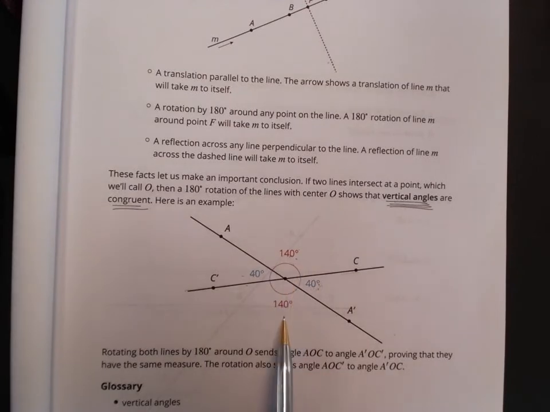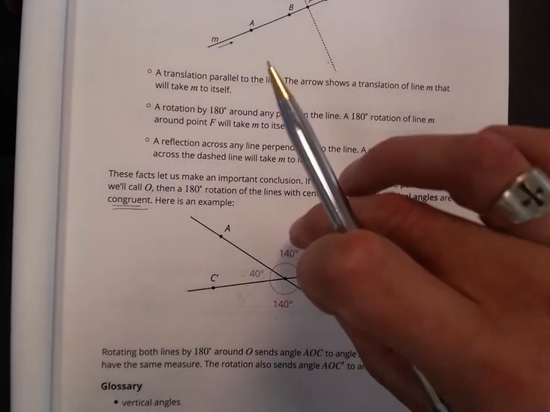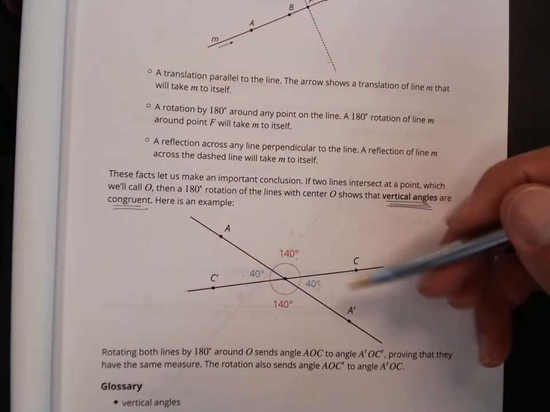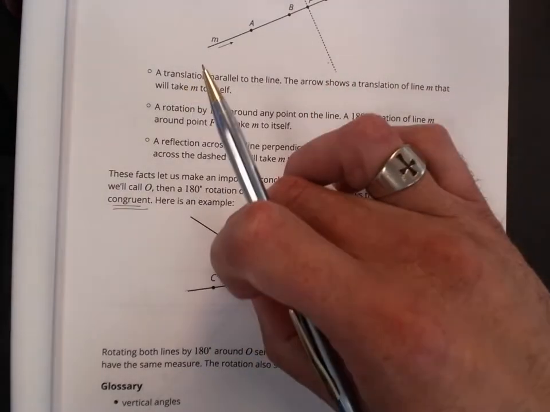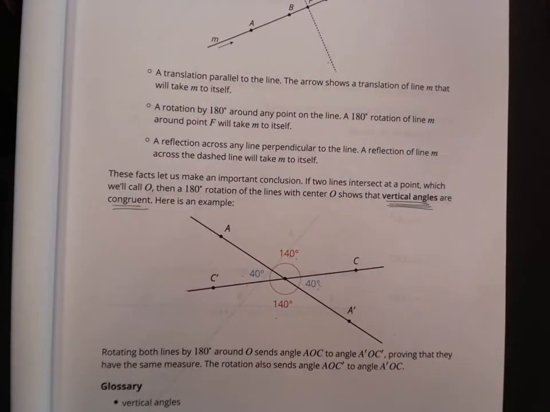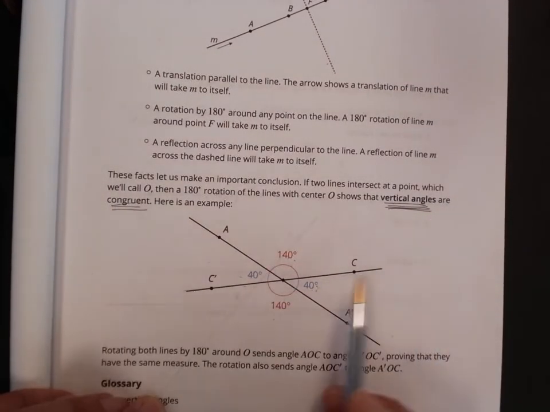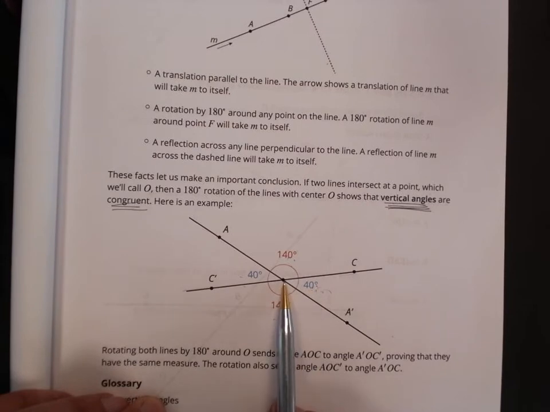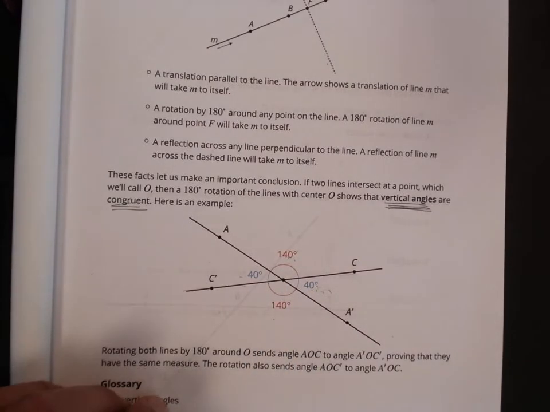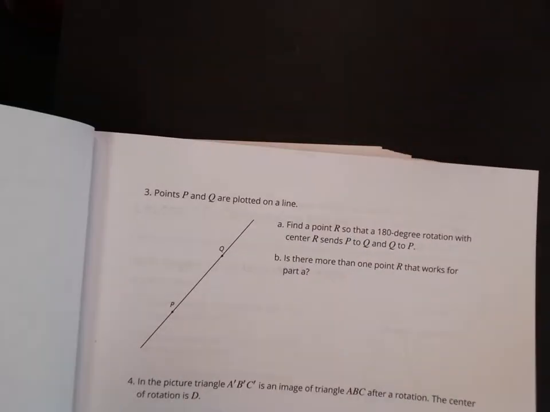This is 140 and this is 140. All right, so that's really the main idea here. And because if we look at that 180 rotation, they're going to be the exact same. All right, so the main idea is vertical angles are congruent. Opposite sides from that vertex will be congruent.